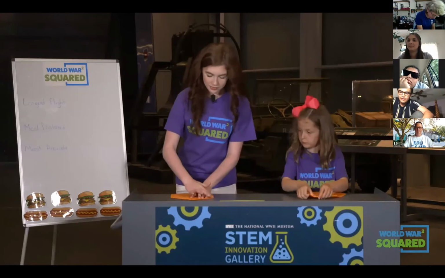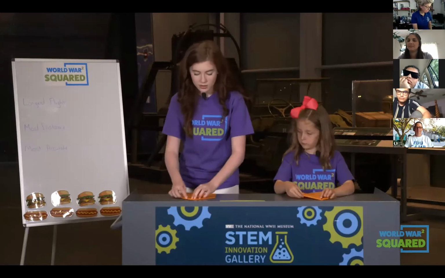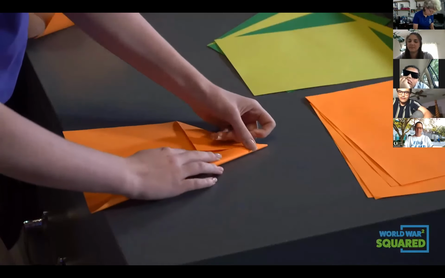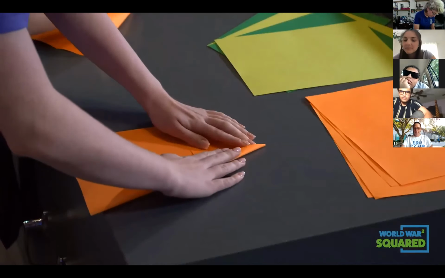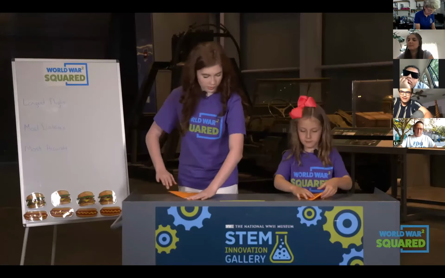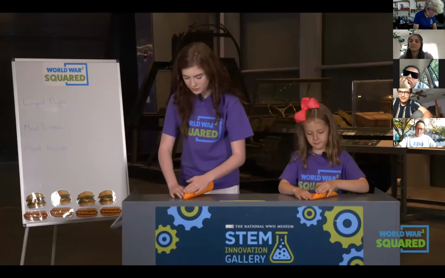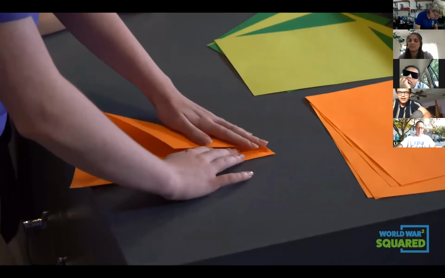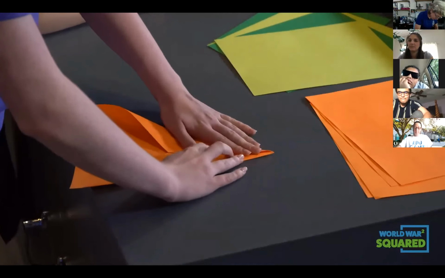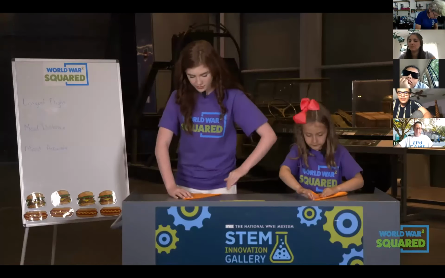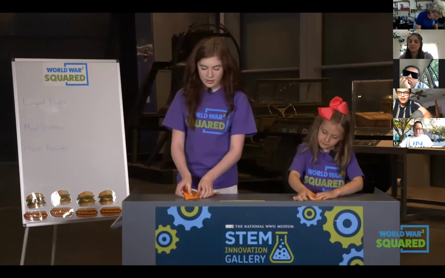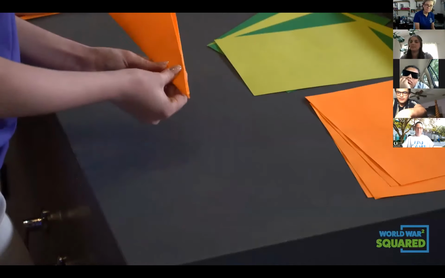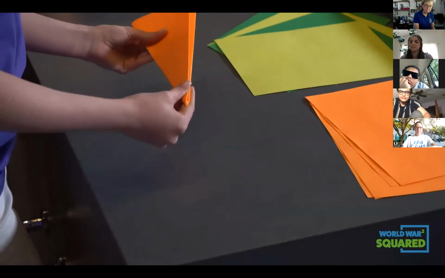Good job. Okay, now we're going to take this whole side, and meet it into the center crease. Oops, just like that. Fold it down. Good job, and do the same thing on the other side. Make sure the tip stays nice and pointy so it won't get all bumpy in the air. Okay, now we're going to fold the 2 together so the ends should meet. You ready? There you go.